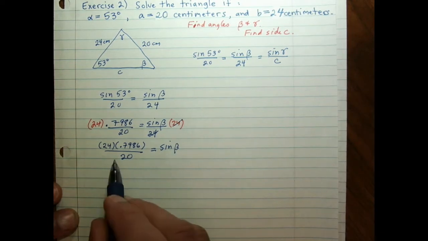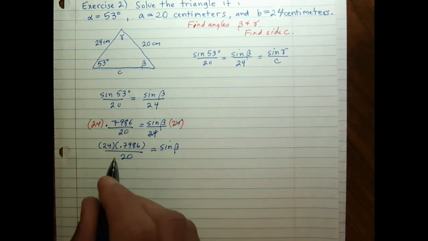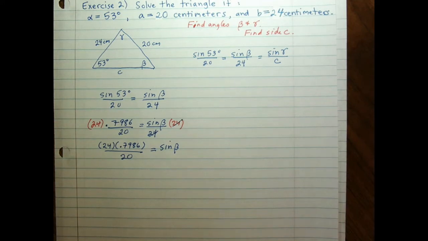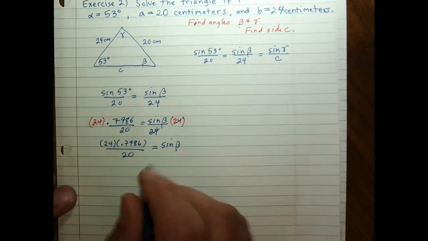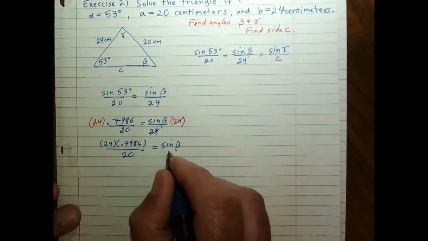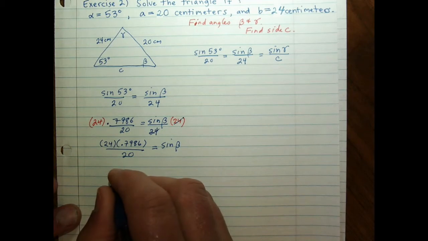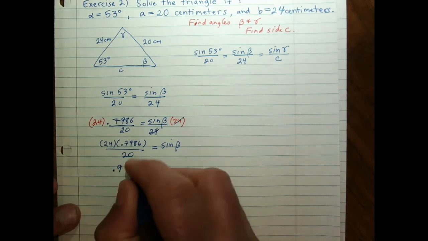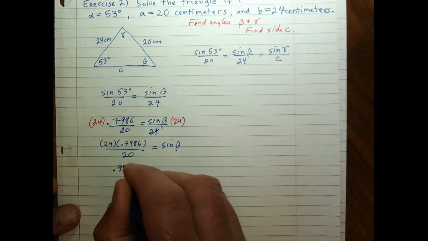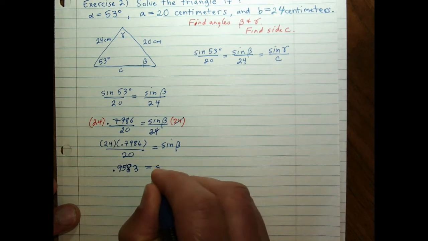And now let's get a decimal for that mess on the left-hand side. 24 times 0.7986 divided by 20. And now here I'm going to keep 4 decimal places because this is going to be a value of a trig function. So I want several decimal places here. 0.9583 I get when I round off is sine of beta.